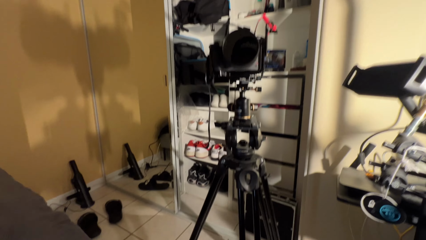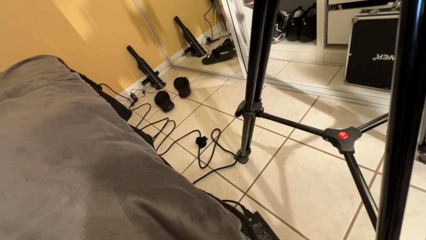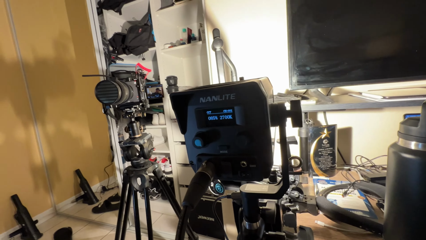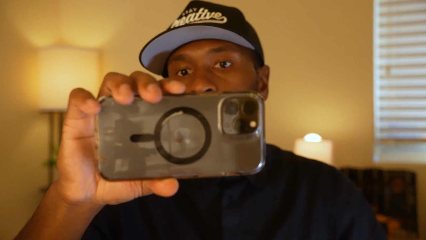So, I'm currently all framed up. I got my camera there. You can see inside my closet clearly. Got the cord running up to my light. Even though I could power it by battery, I didn't want to waste it. So I'm just powering straight from the outlet.